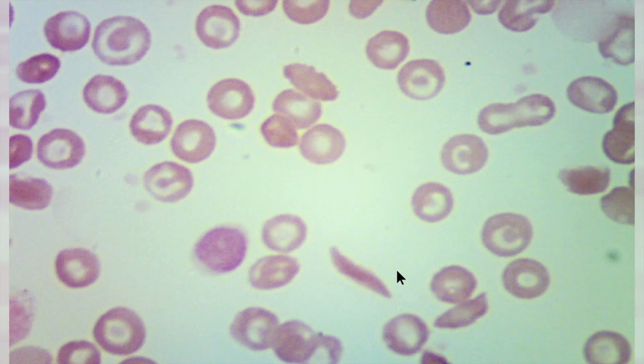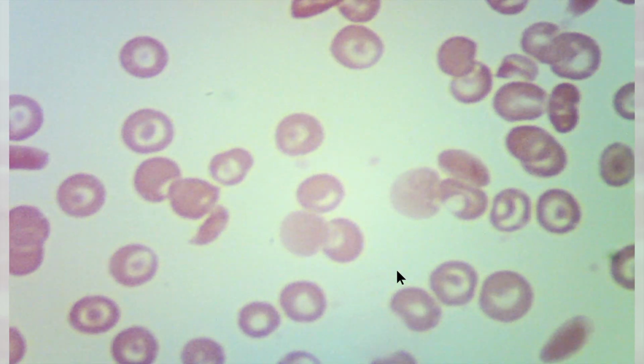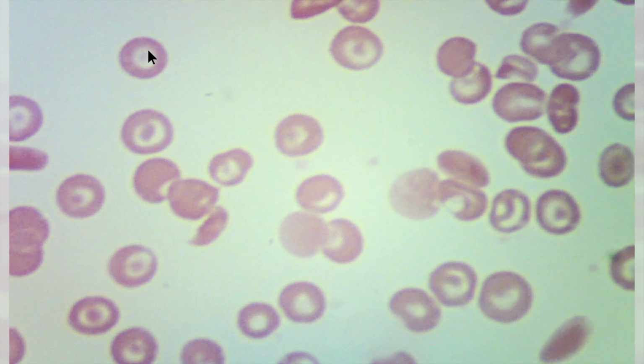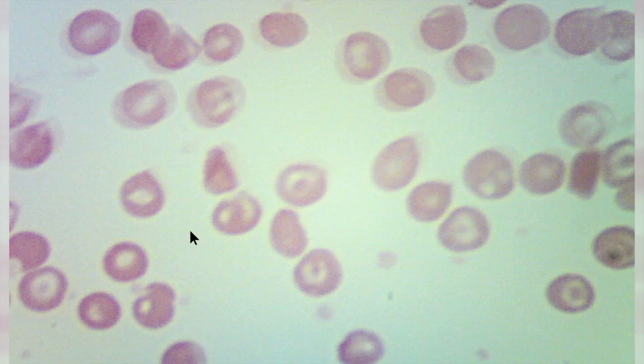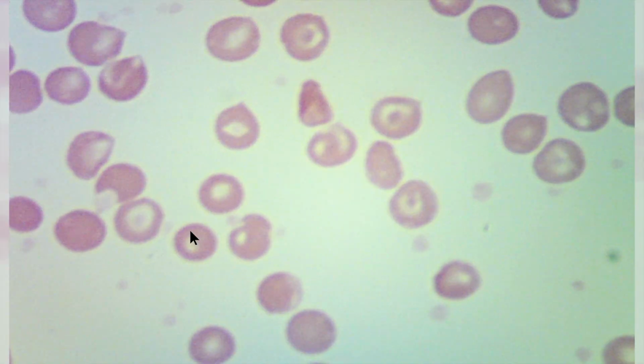As we go through this smear, we notice that indeed the target cells are present across the field, and I would personally give this a grade of 3+ target cells, and I do see sickle cells across the fields as well in different shapes and forms.